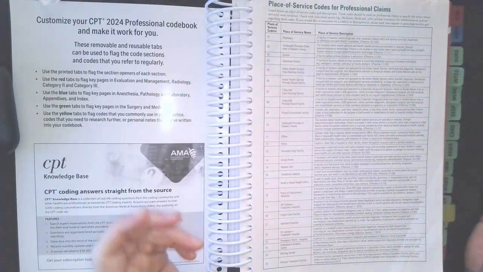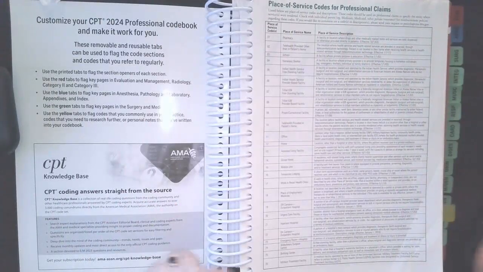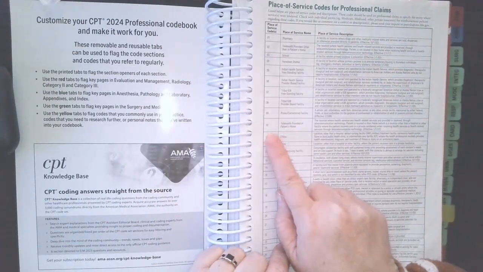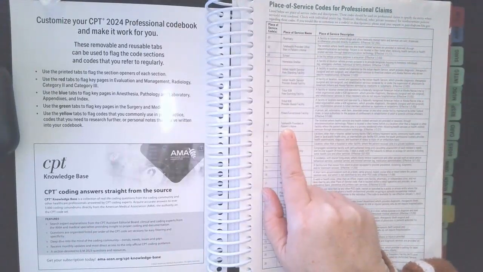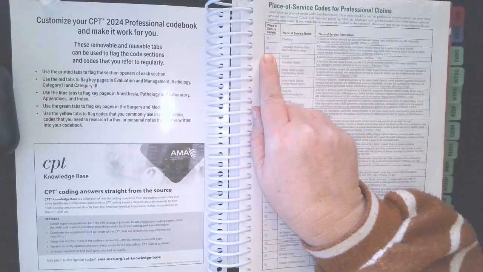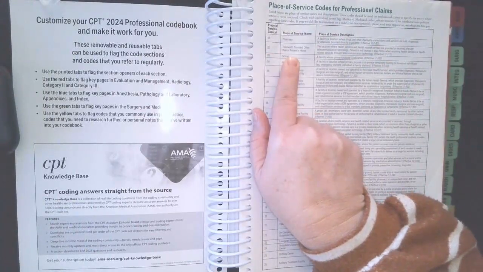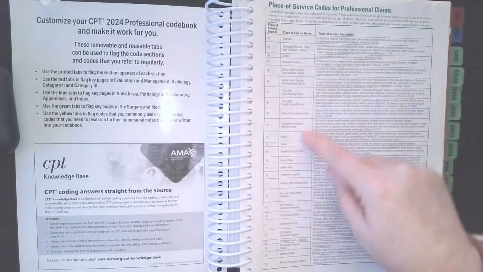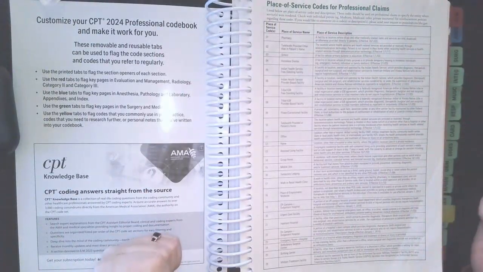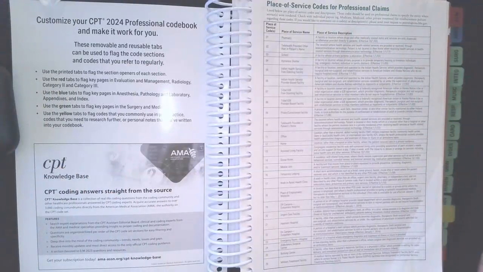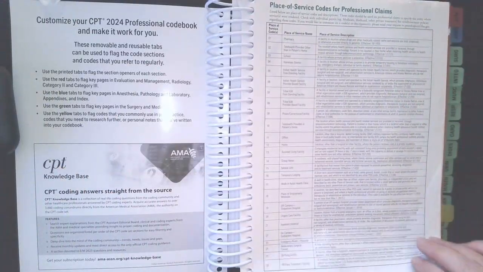Since COVID and since telehealth has kind of been a thing, we have some new telehealth codes. We have place of service 10, which is telehealth provided in patient's home. We have place of service 02, which is telehealth provided in other than patient's home. So these are just some examples of when a coder might have to look at that documentation and potentially change that place of service code. So it's kind of a billing thing, kind of a coding thing, but it's definitely something that coders should be aware of.